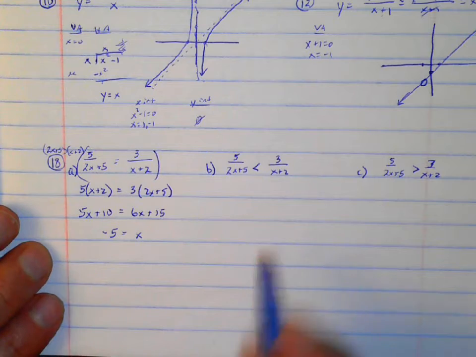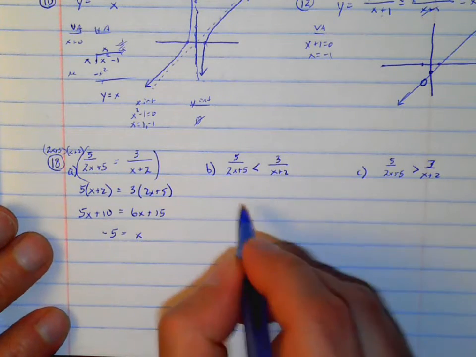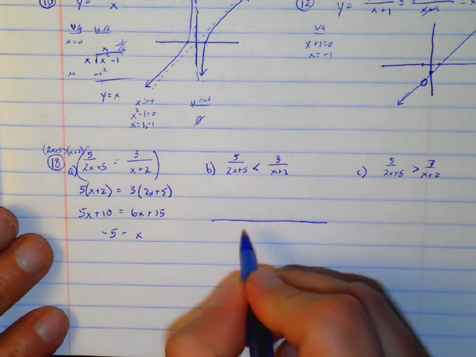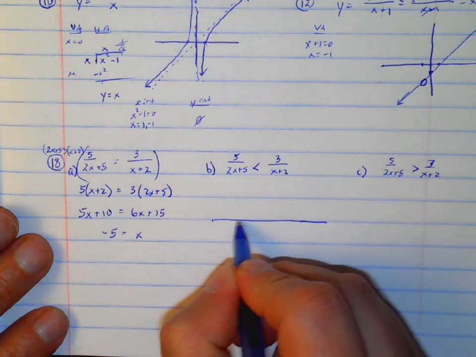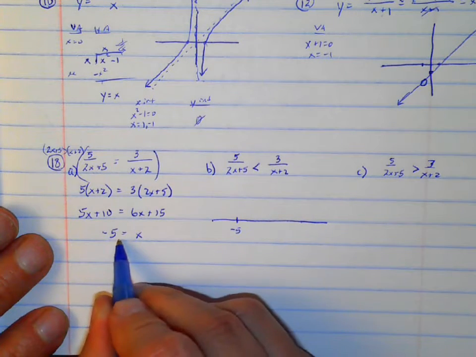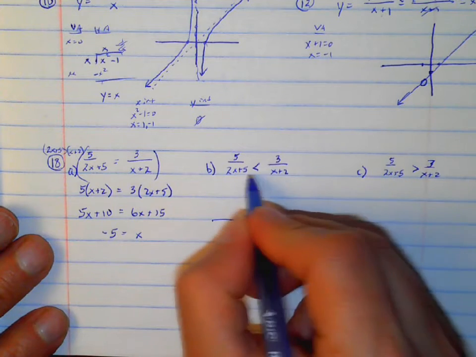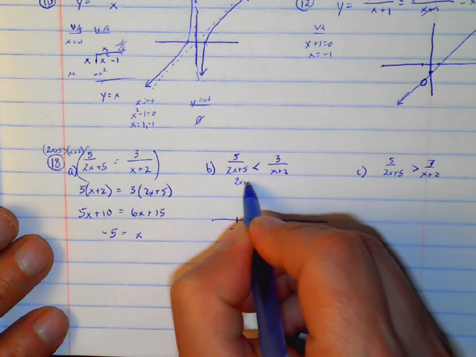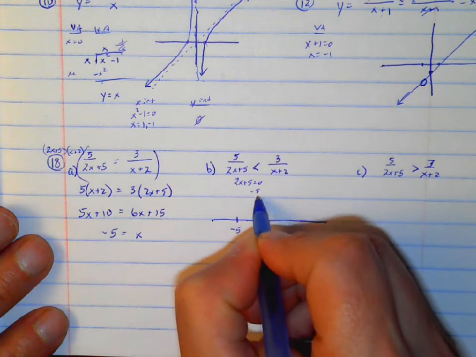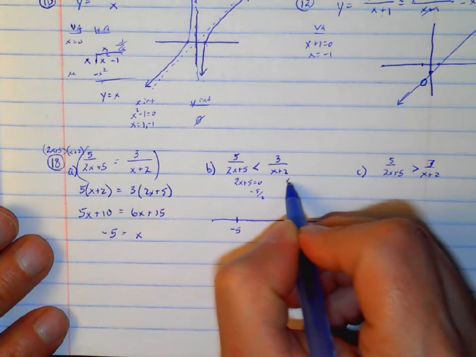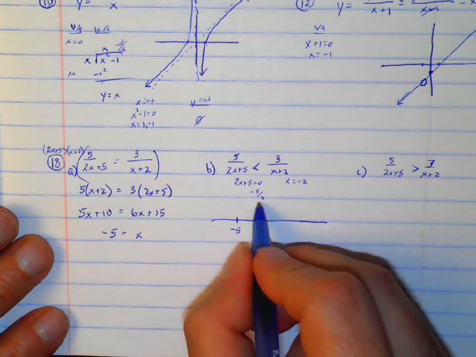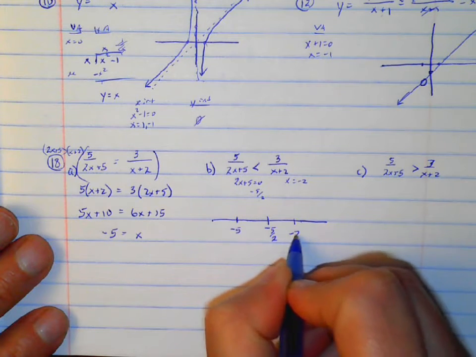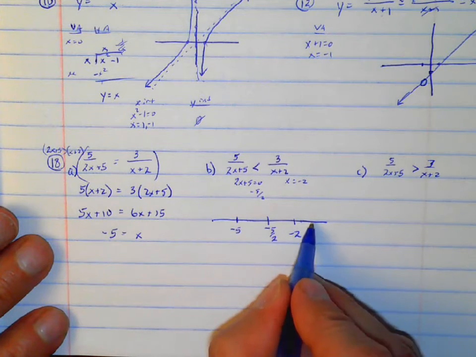We check that, and it works in both. Okay, now we want to know where this one's less than this one. So remember we create this idea here where it changes. I know negative 5 is going to be one of those places where it changes, and also where my asymptotes are. So if I set 2x plus 5 equal to 0, I get negative 5 halves, and I get negative 2. So this would be negative 2.5. Okay, so we have to check all these different areas here.